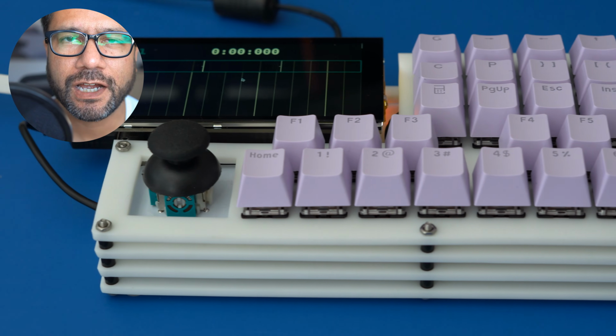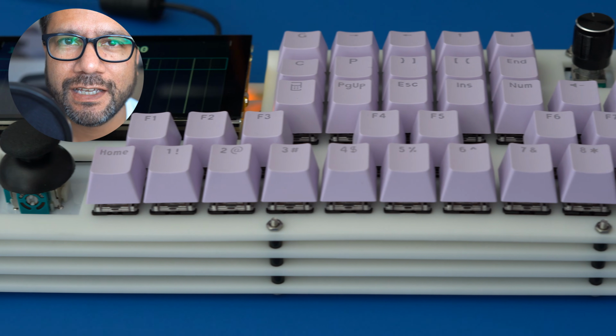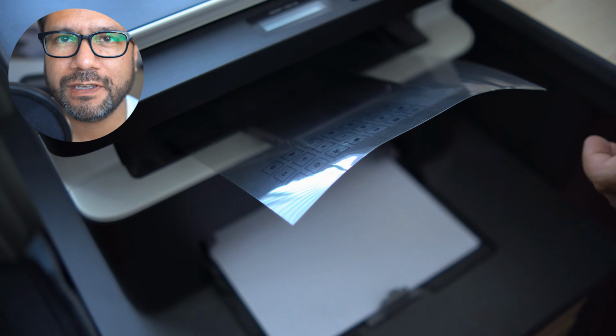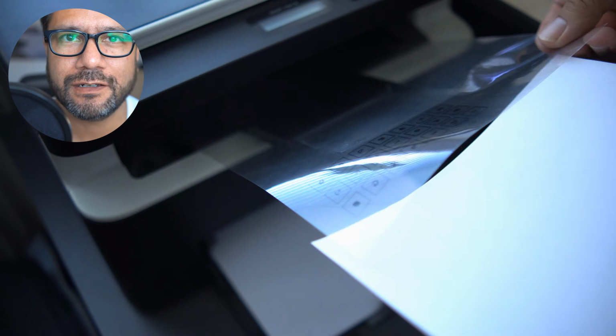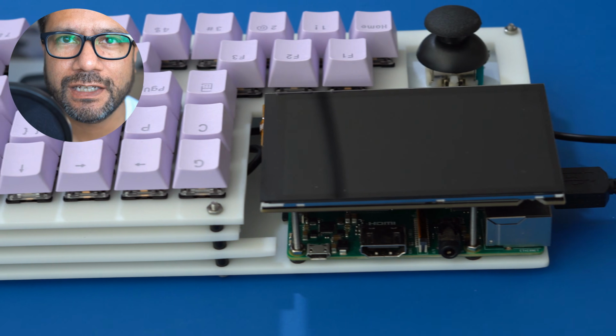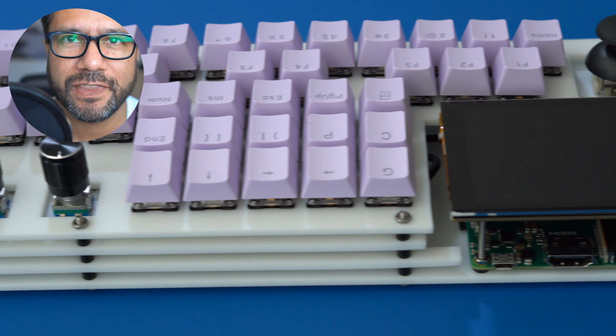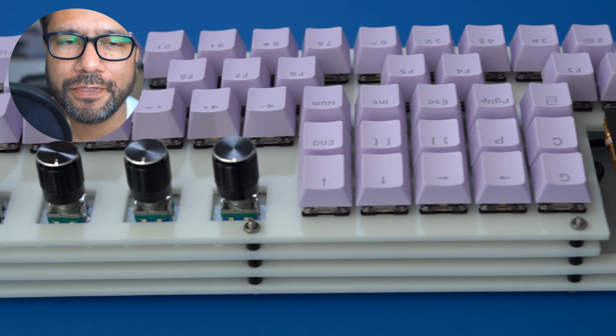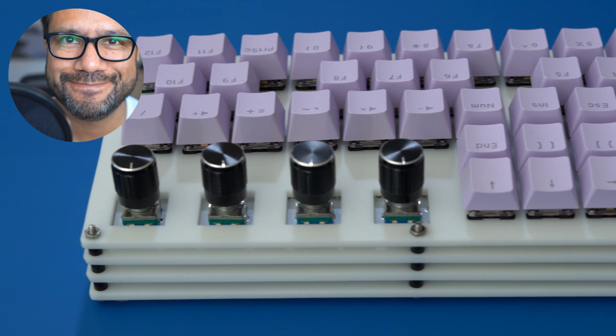And with that, hardware assembly is done. I still will print out the keycap stickers and glue them to the keyboard, but all in all, yeah, that's it. And now one thing is left to do.